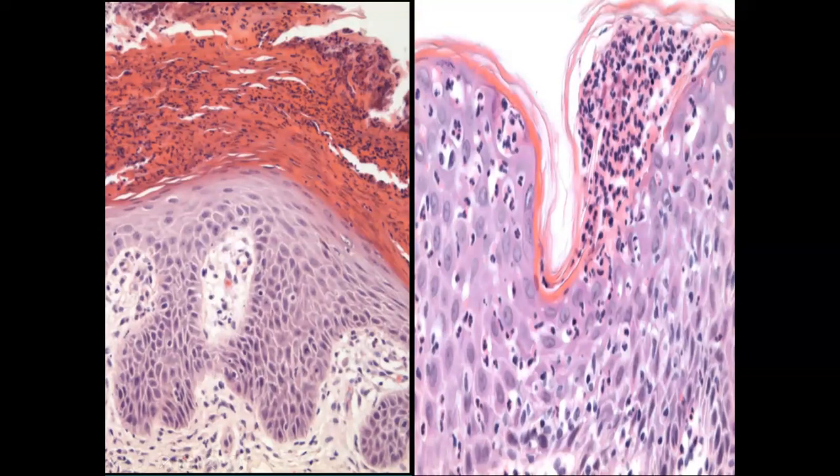Now the feature we are going to discuss is the presence of neutrophils in the stratum corneum. This is a feature which is seen in many different skin conditions, like subcorneal pustular dermatosis and pustular psoriasis, and even in IgA pemphigus.